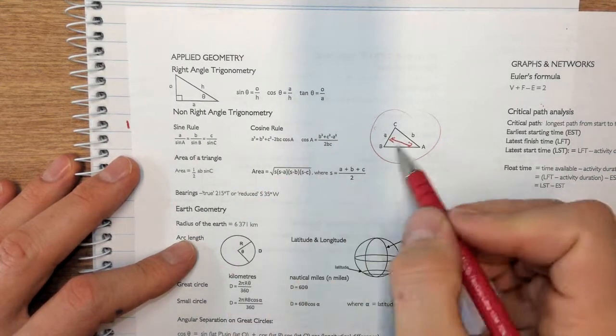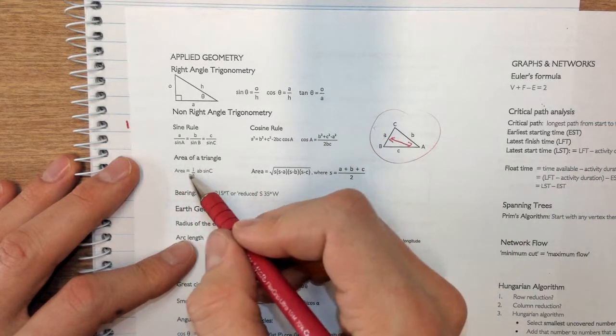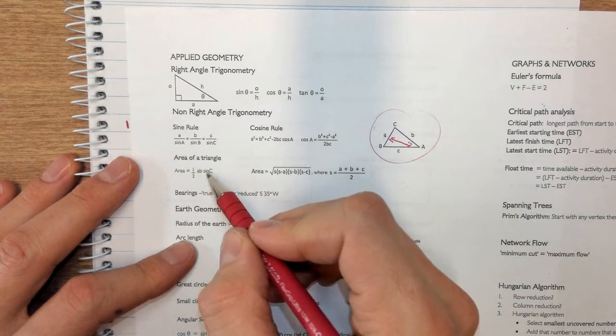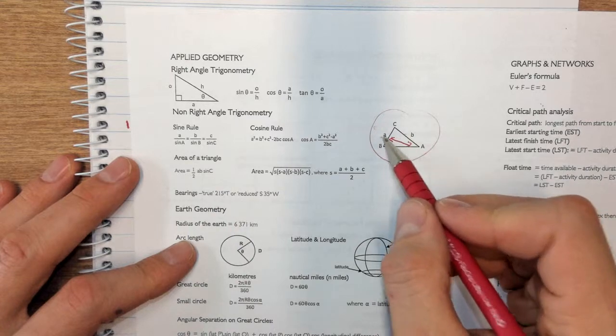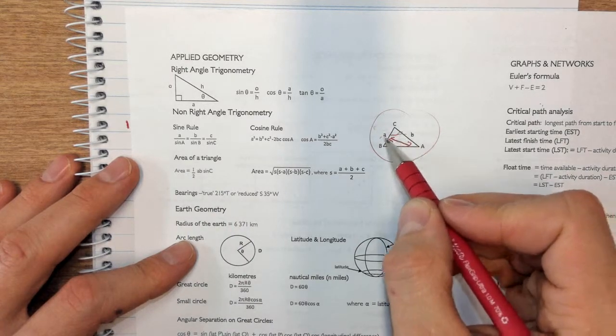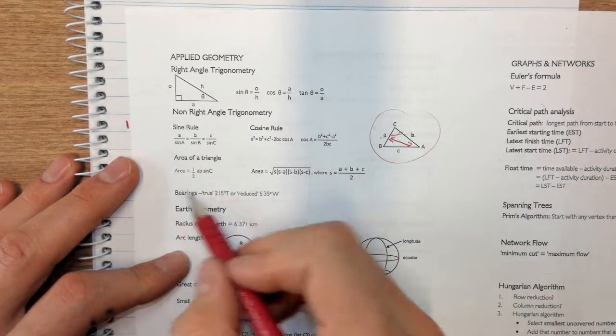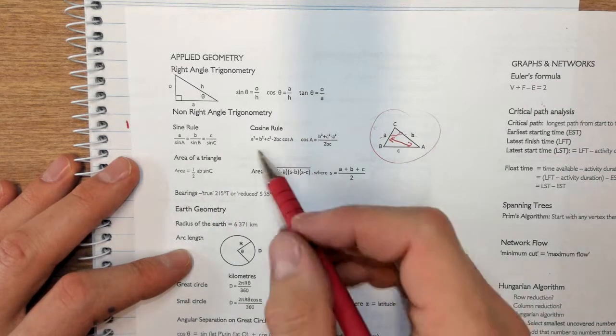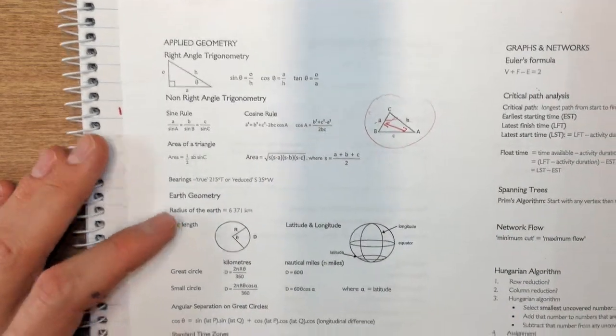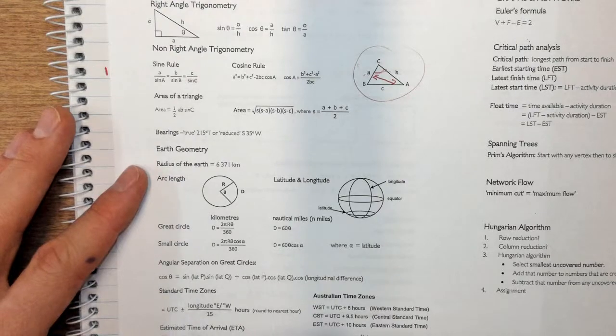Not only that, but this diagram is also used for this formula for area, half ab sin C. Well, a and b, and if you know the angle in between these two sides, that is what you would use for the area. So there are a number of things. Make sure you know these things and what they do.